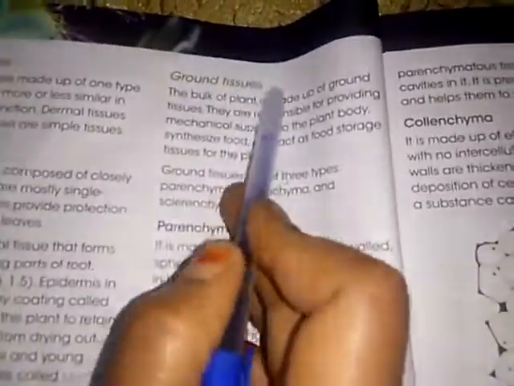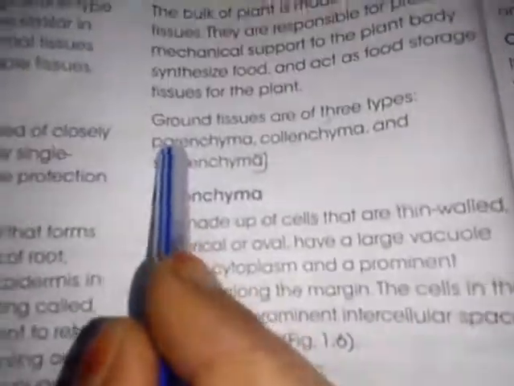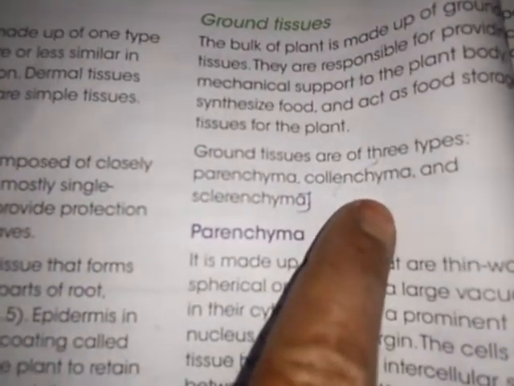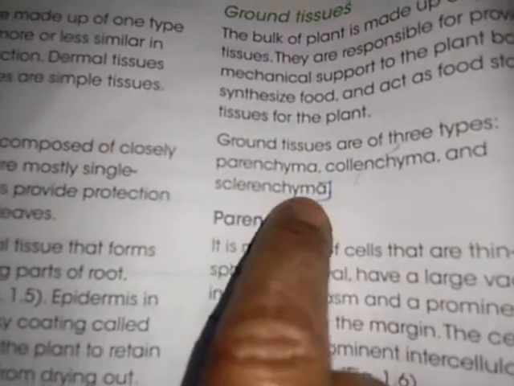Ground tissues are subdivided into three types: parenchyma, collenchyma and sclerenchyma.